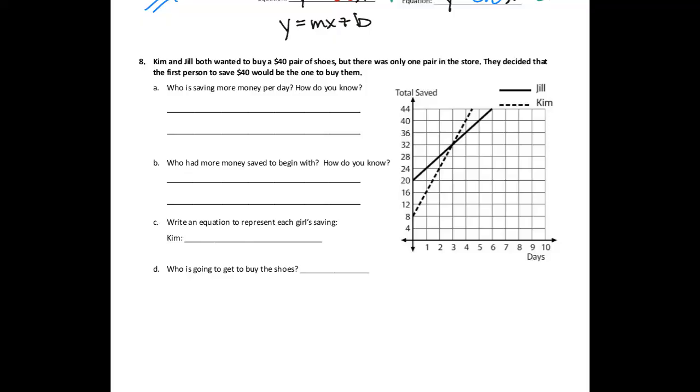Kim and Jill both wanted to buy a $40 pair of shoes, but there was only one pair in the store. They decided that the first person to save $40 would be the one to buy them. Okay. Who is saving more per day, and how do we know? Well, that is a good question. So please put your response in the chat.